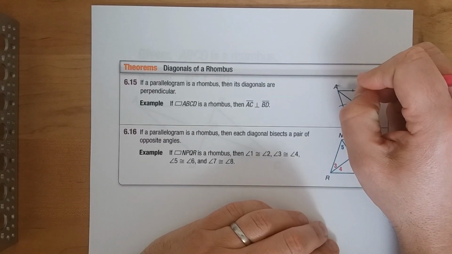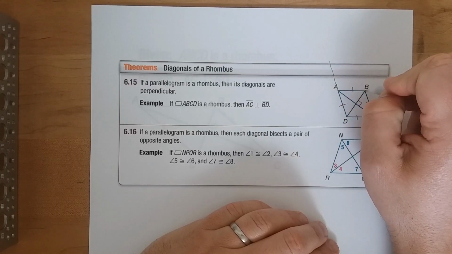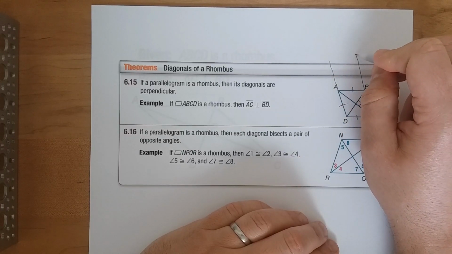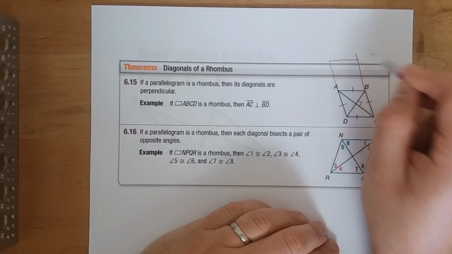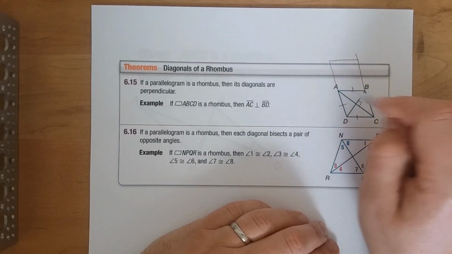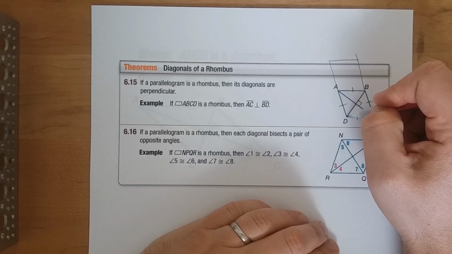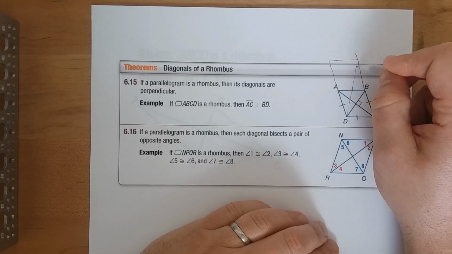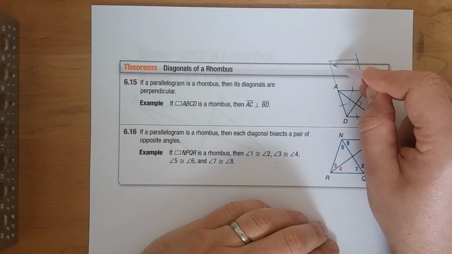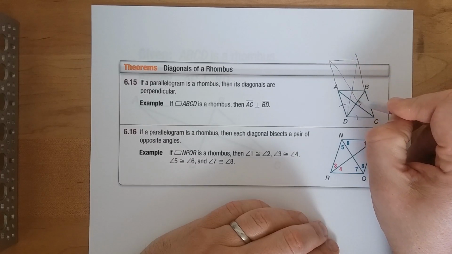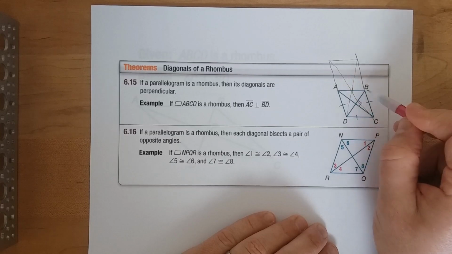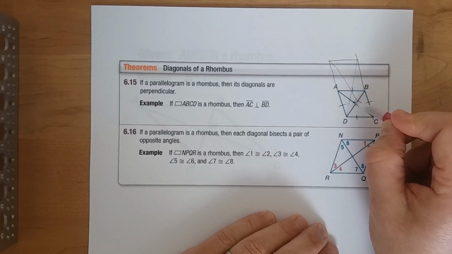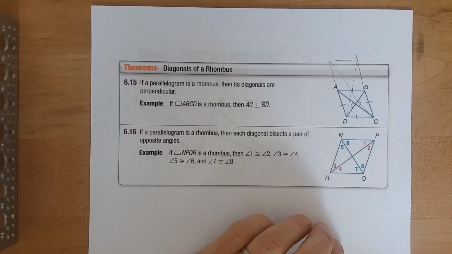You can picture if we were to extend these sides out, we could make a parallelogram that is no longer a rhombus, because these sides are much longer than the other sides. And if you draw the diagonals in this parallelogram, you can see how the angle at which they intersect is clearly not a 90-degree angle. It's only once we get to be a rhombus that we can count on those diagonals being perpendicular to one another.